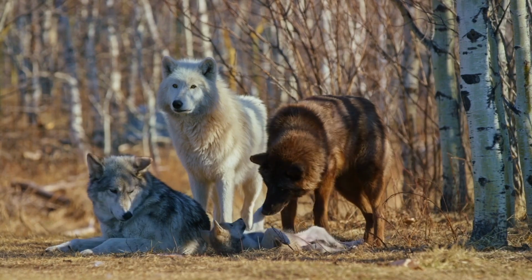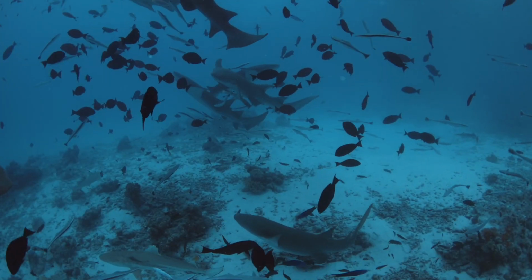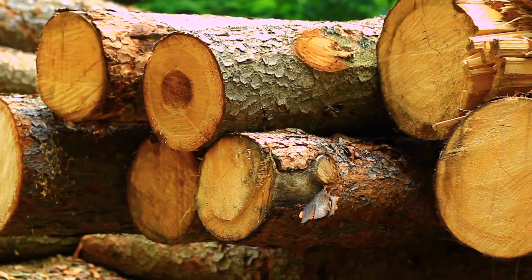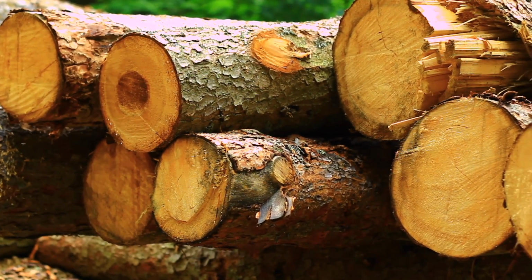Whether it's setting aside protected land for wolves, regulating how many fish can be caught, or choosing sustainably harvested timber, each solution plays an important role. The goal is balance, using what we need without hurting nature's chance to recover and bounce back. In our next lesson, we'll explore two different kinds of threats to biodiversity: pollution and invasive species.